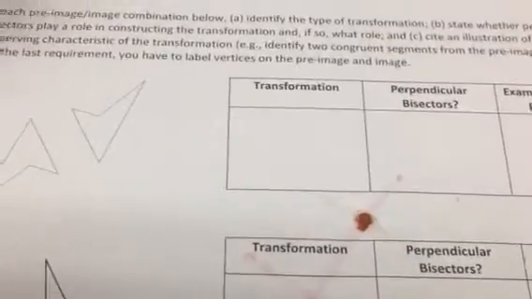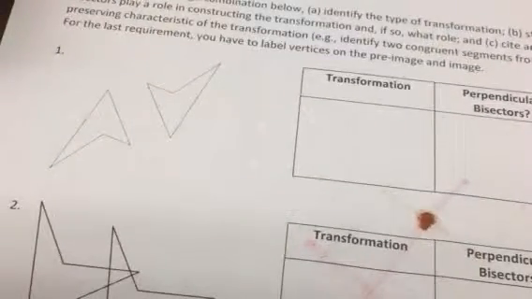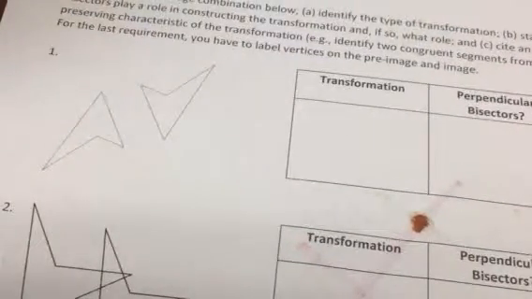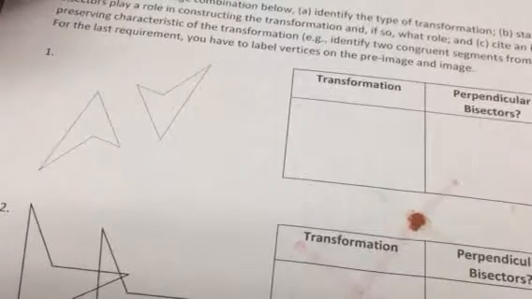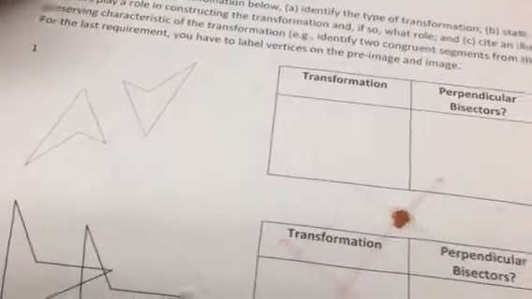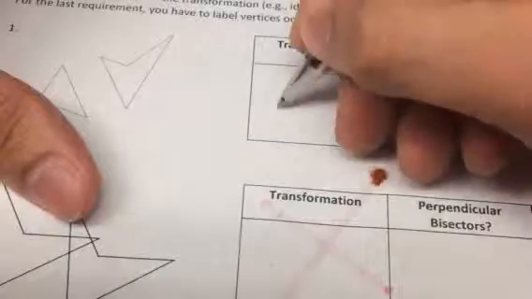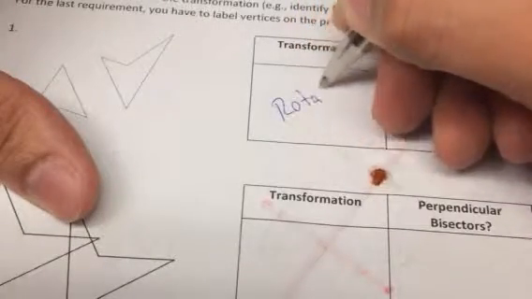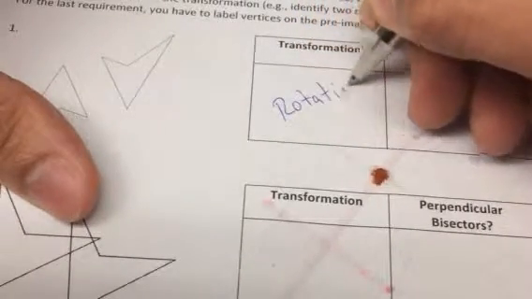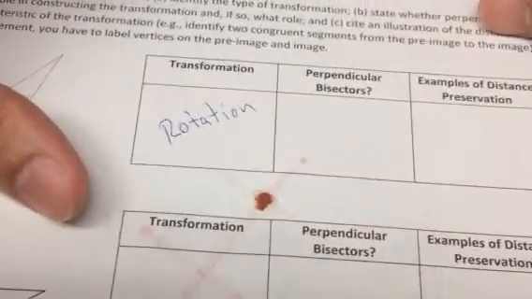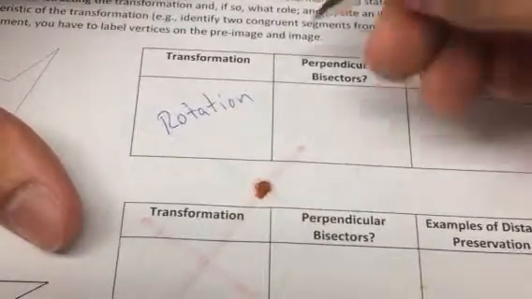We're going to flip to this next page right here. So now I'm going to do number 1 with you, but now they want to know what you got. What type of transformation is this? This is a rotation. It was just rotated. So I'm going to write rotation. Are perpendicular bisectors used?